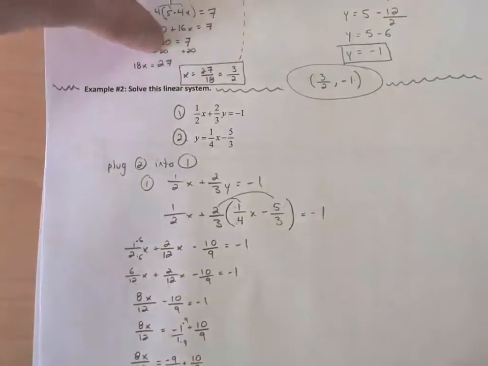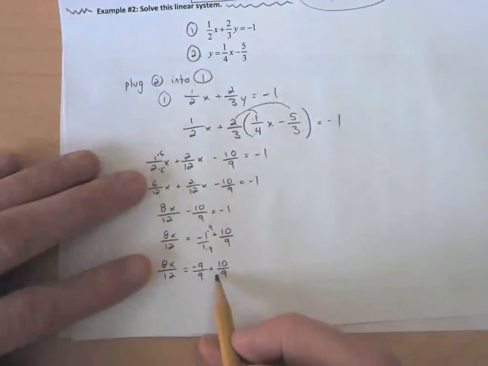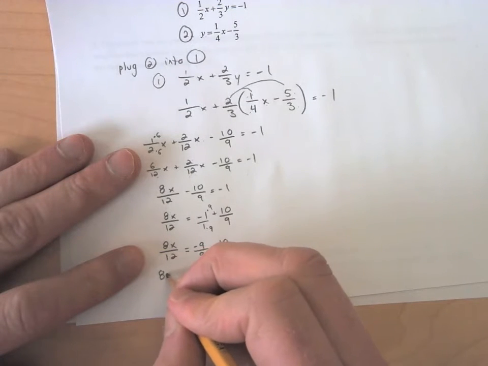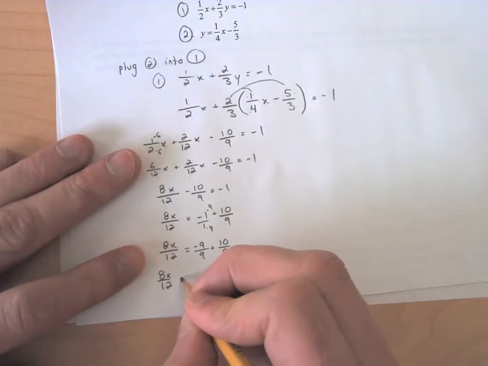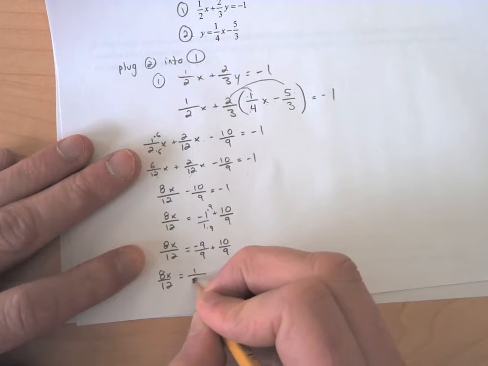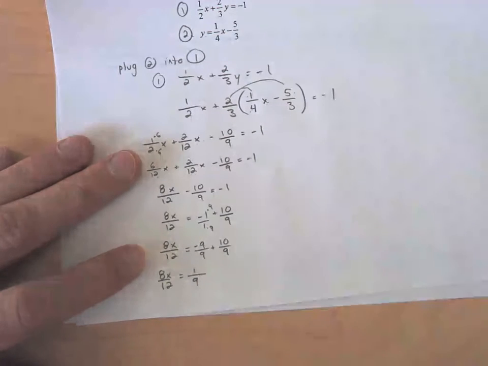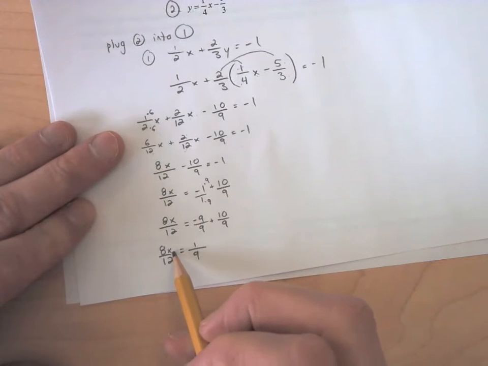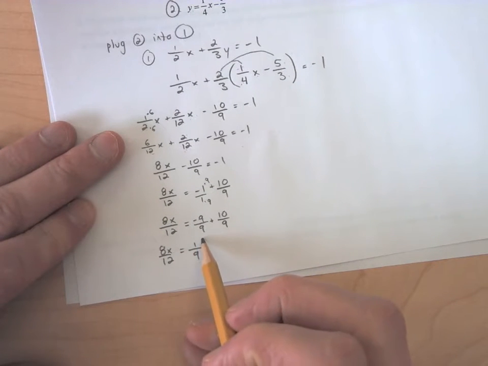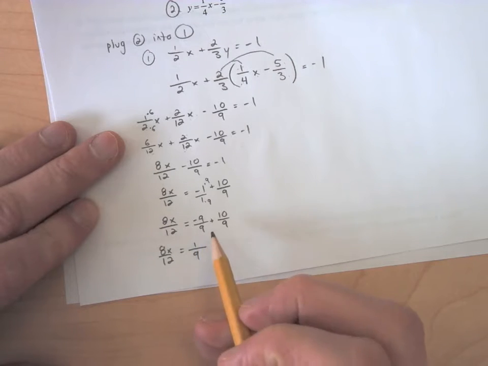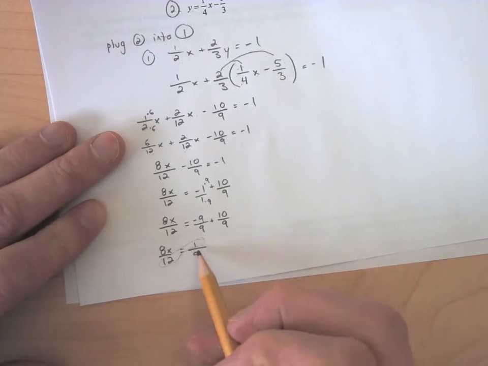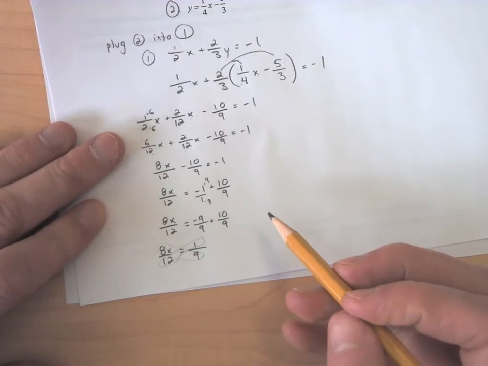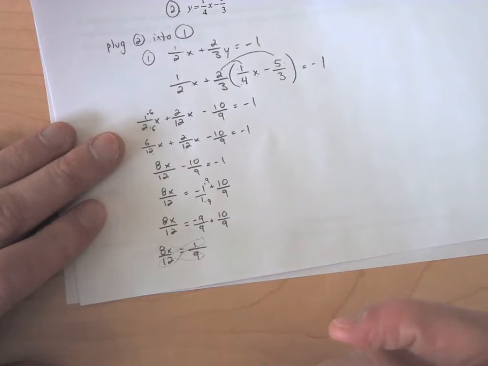And now we can add those two terms. We just add the top numbers and keep the bottom one the same. So now we have 8x over 12 equals 1 over 9, because negative 9 plus 10 is 1. Alright, so now this next part, if you want to solve for x, if you remember how to do cross multiplication, you can do that. You kind of go 12 times 1 and 8 times 9, and you get 12 over 72.